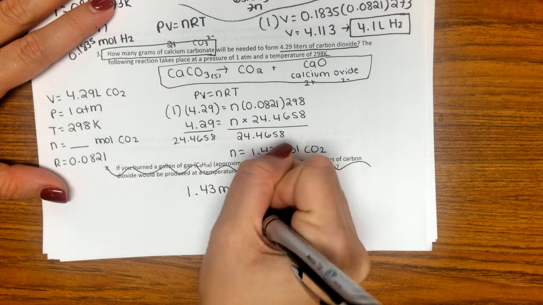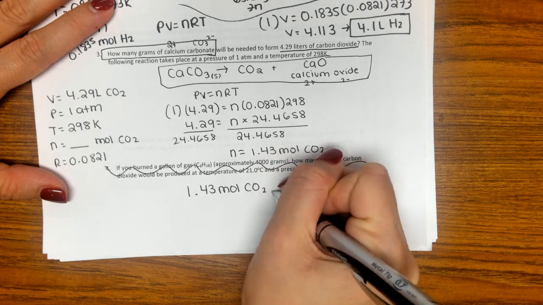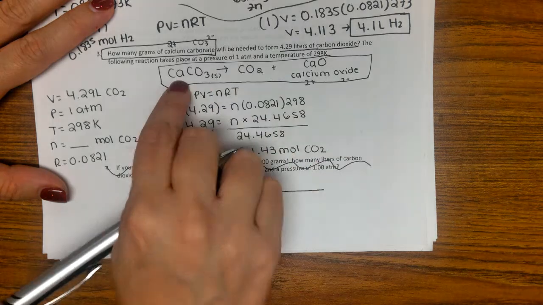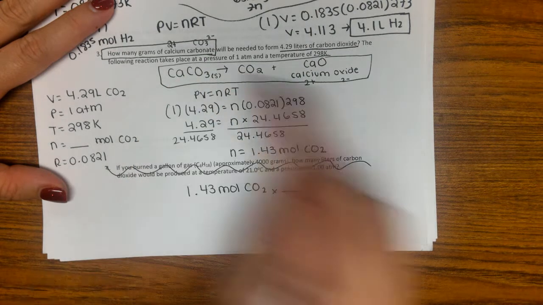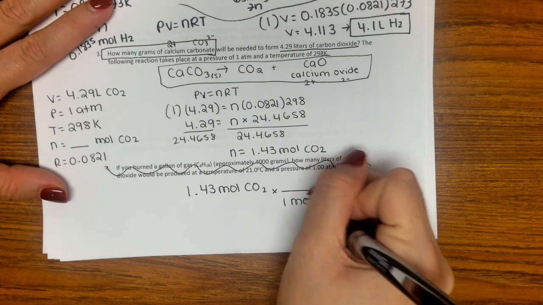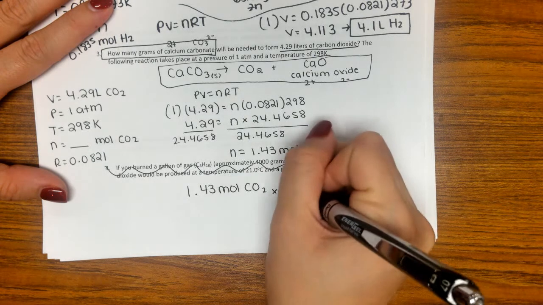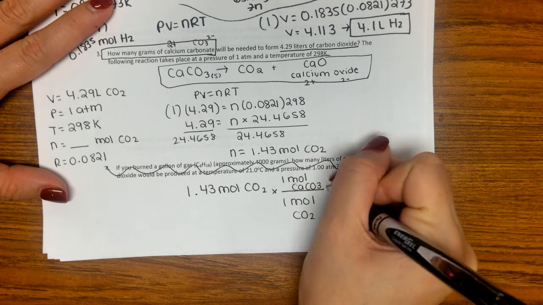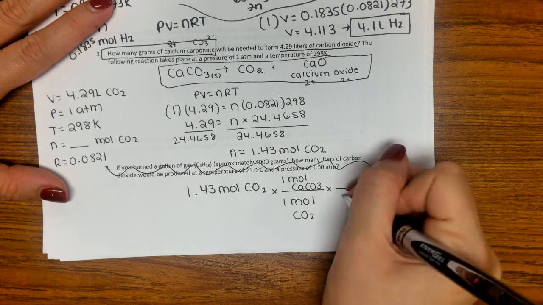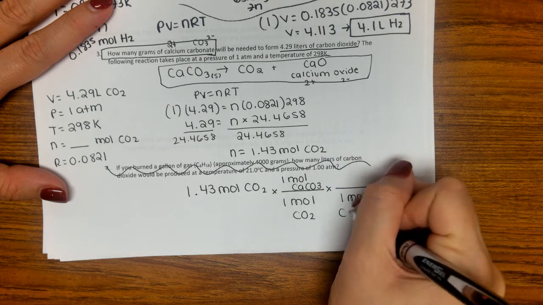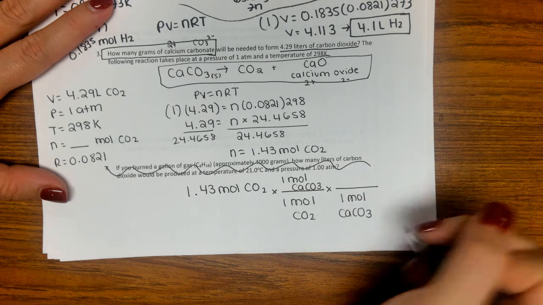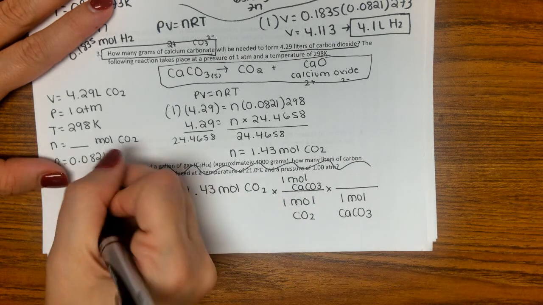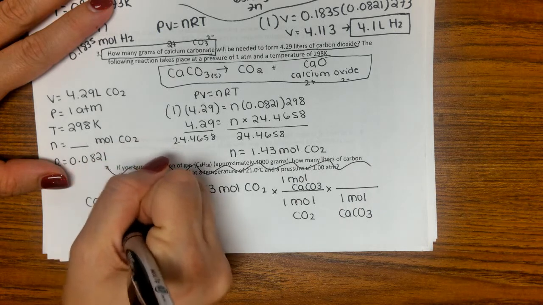1.43 moles CO2. And I'm trying to go to grams of calcium carbonate. There's not a coefficient in front of either one of these. So 1 mole of CO2 equals 1 mole of CaCO3. And then I want grams of calcium carbonate. So 1 mole CaCO3. And I need to go find the grams of calcium carbonate to put up top. So off to the side, CaCO3.